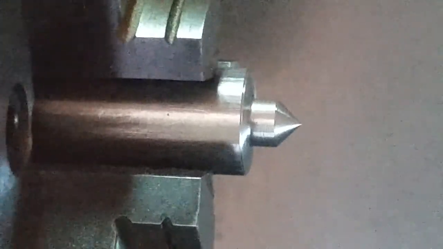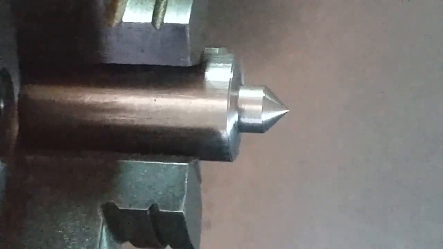Alright, there's not much to see on the piece itself. I mean, it's okay, I guess. Yeah, I'm gonna have to take it out and have a look. Alright, I think that's it.